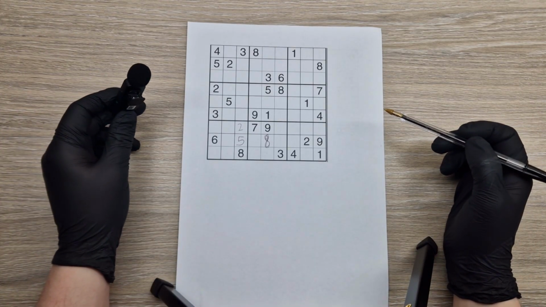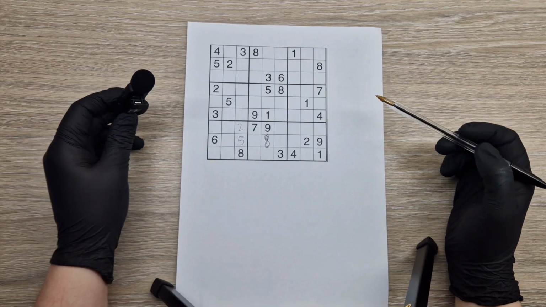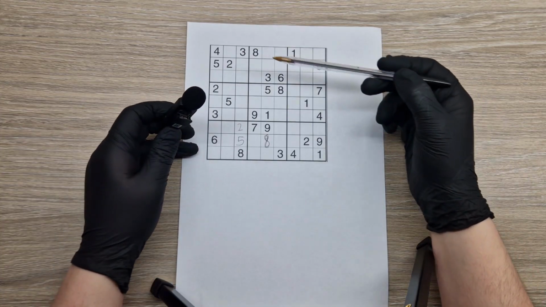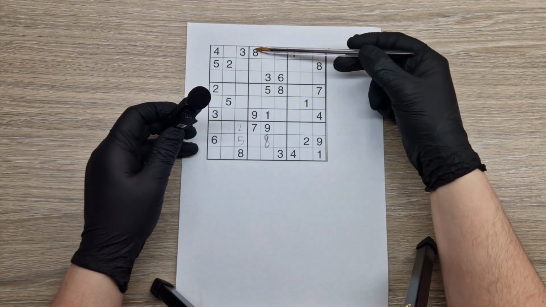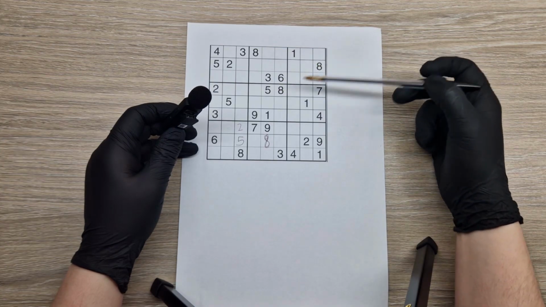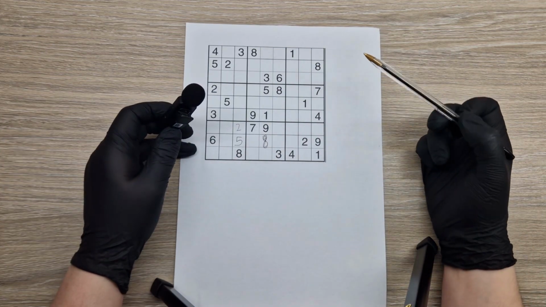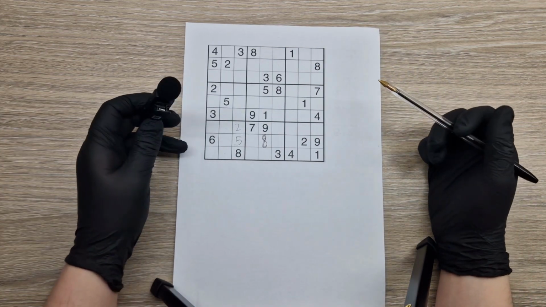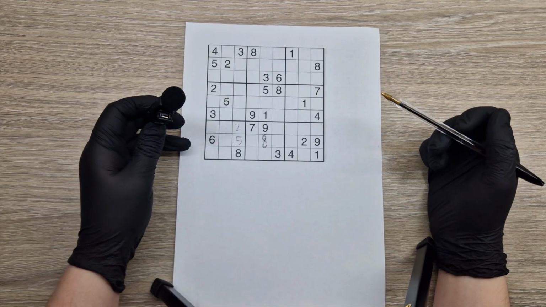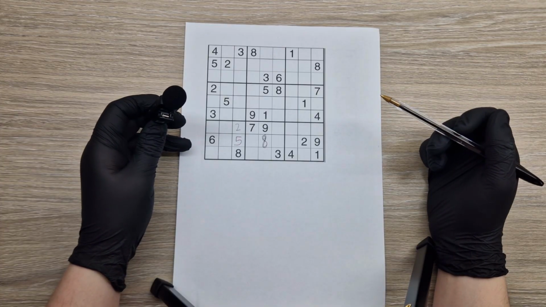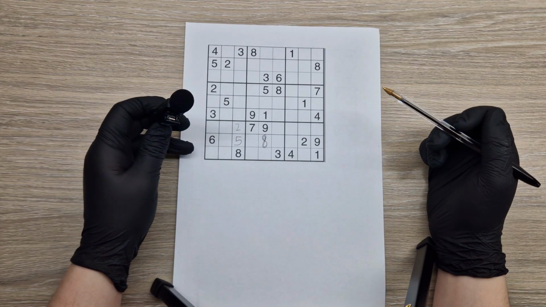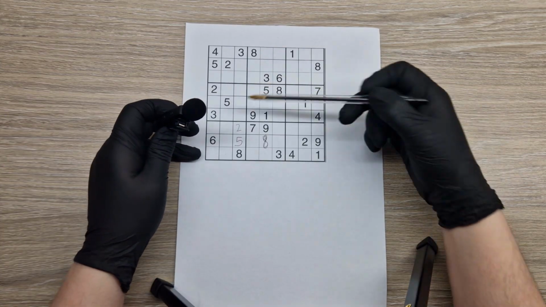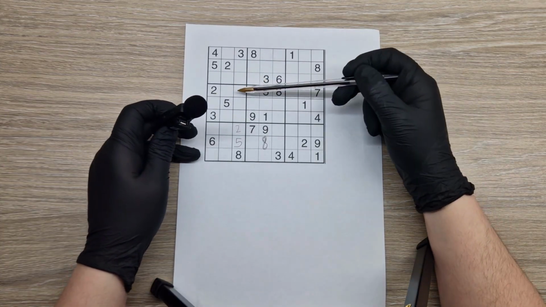If we have a look back at the 8s, we have quite a lot of 8s. 1, 2, 3, 4, 5. So we have 5 of the 8s out of the 9. So looking at this box here, this 8 gets rid of those 2.